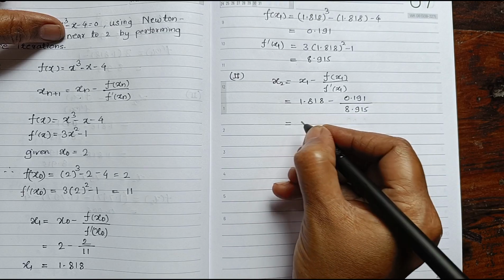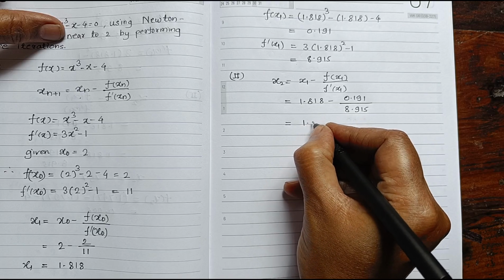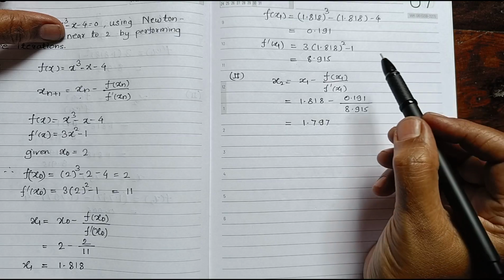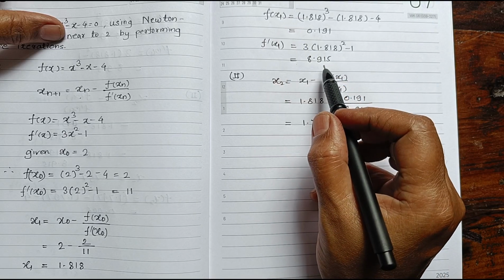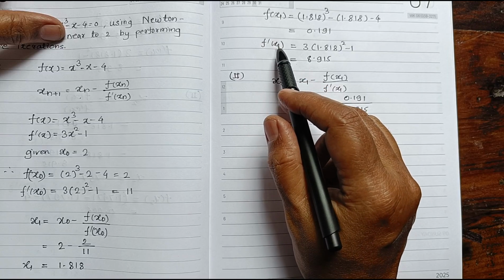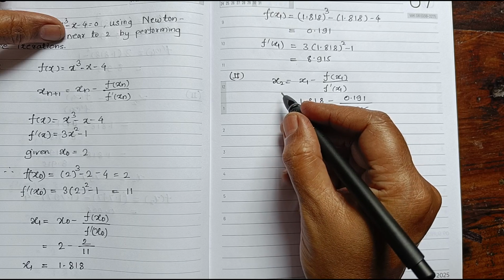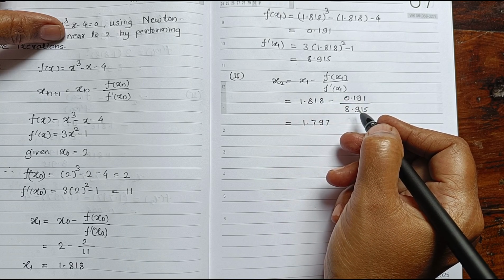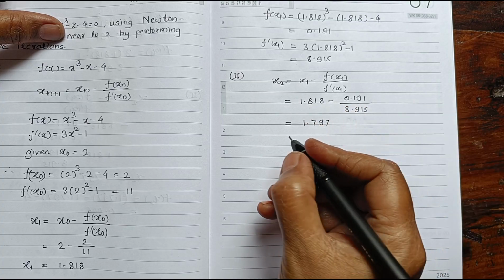If we calculate this using calculator, then this is equal to 1.797. These values of f(x) and f dash x, f of x1 and f dash of x1, are important because we are putting these values to find x2, x3. Therefore, correct up to 3 decimal points we have to find this.